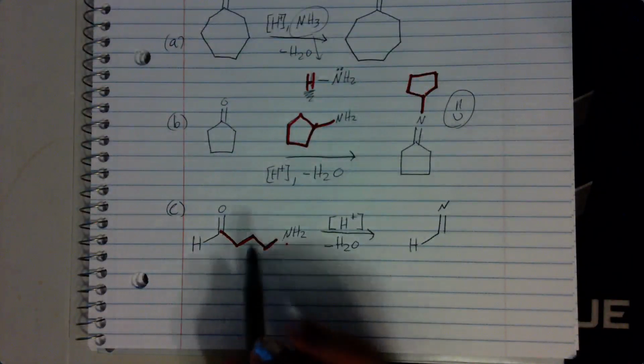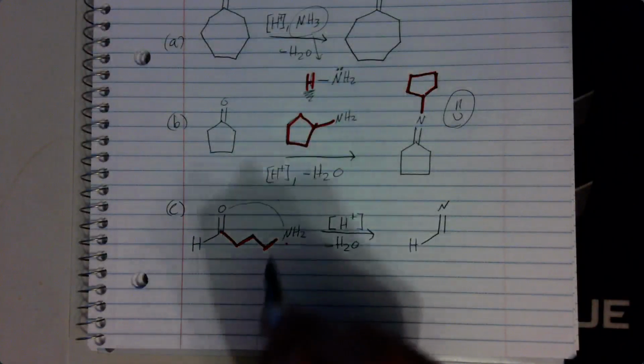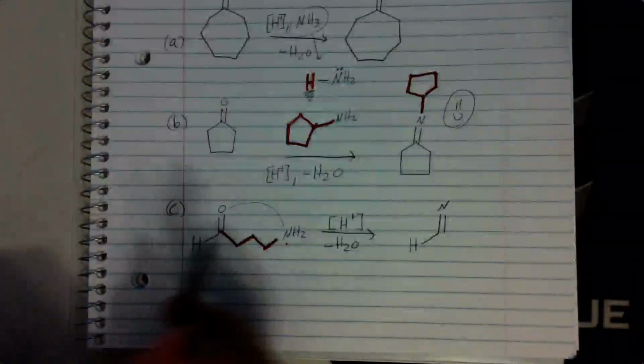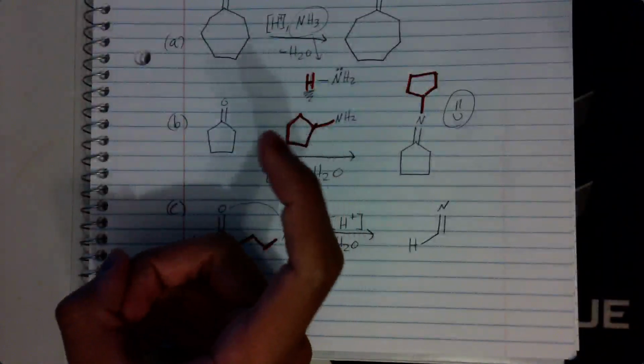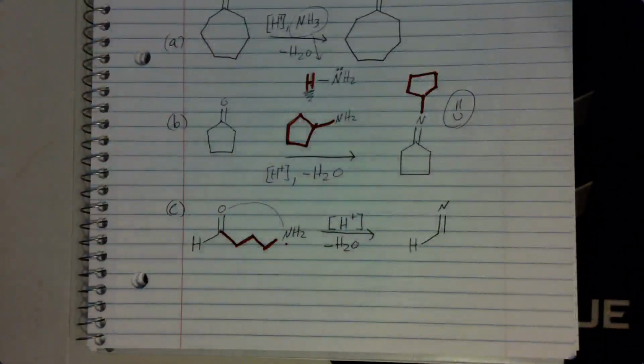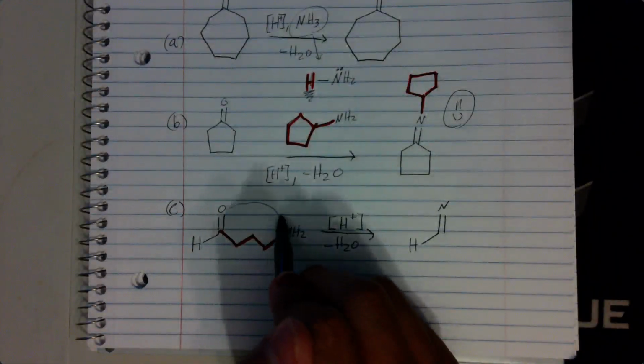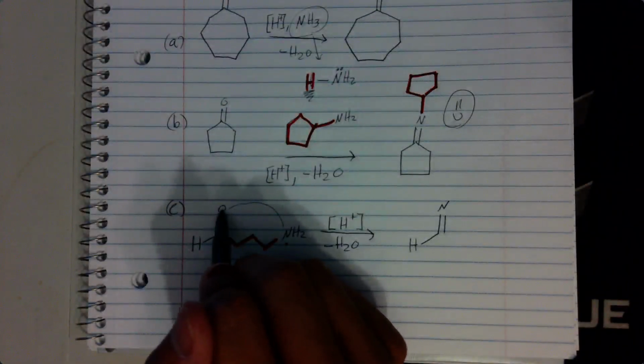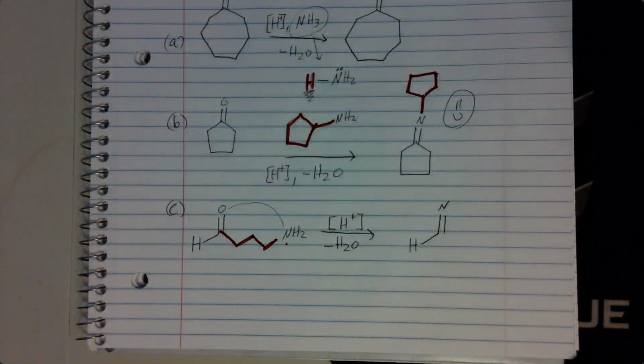And this molecule is going to at some point connect like that. The whole molecule is just going to curl like this, and it's going to land on top of that oxygen. And so it's going to make a ring. That's what's going to happen. The nitrogen sort of reaches up, kicks off the oxygen, and it replaces itself right there. That's the overall sum of what's going on.